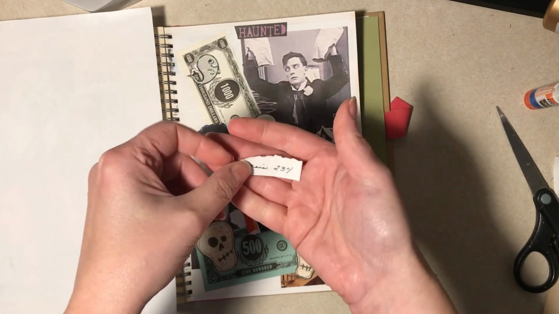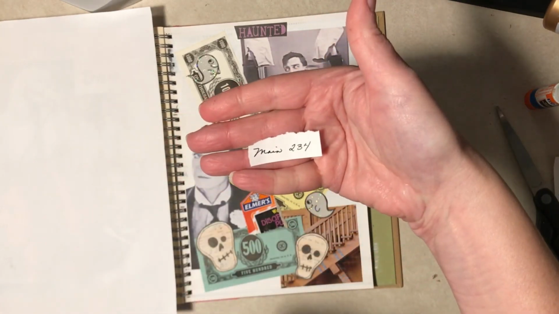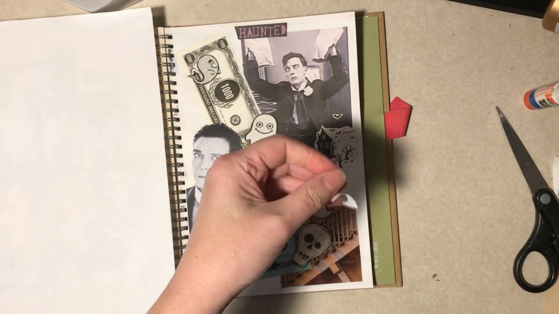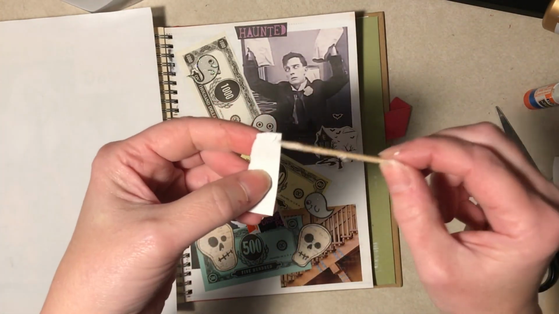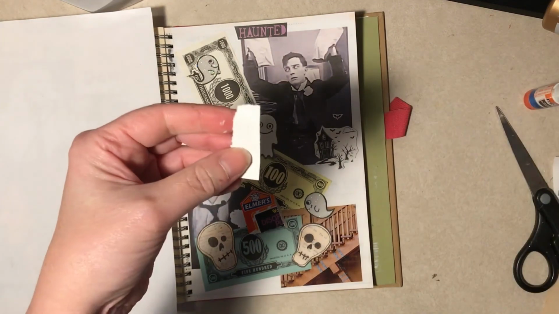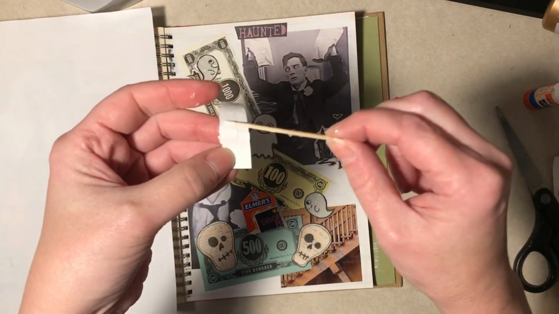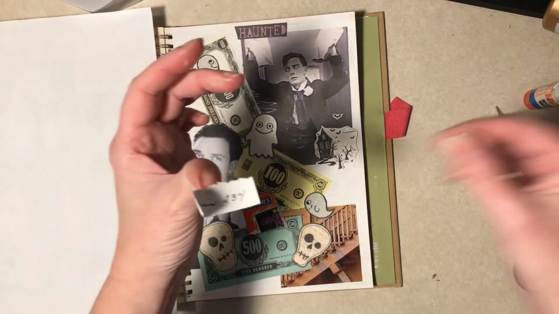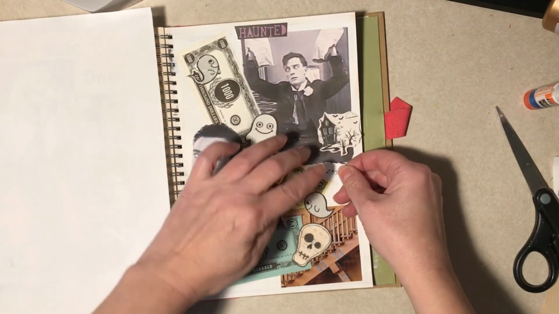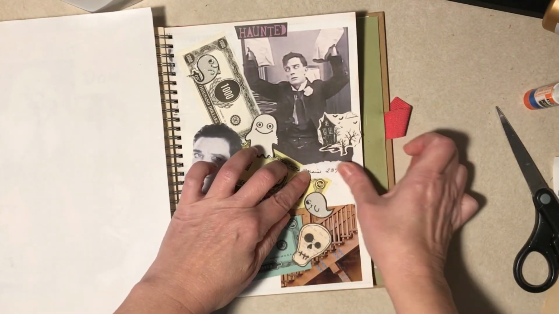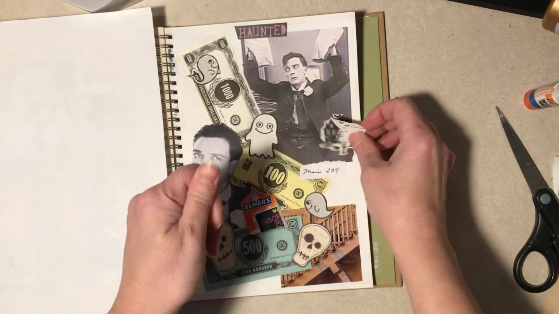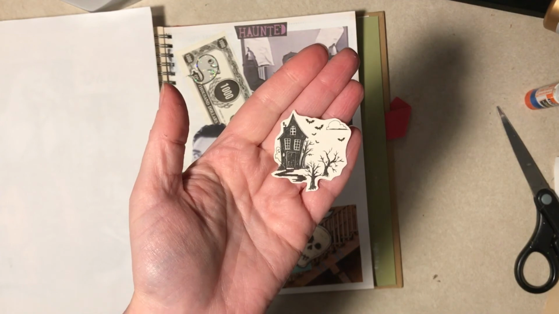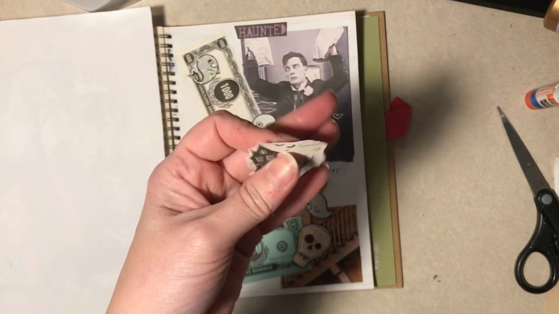Yeah, this is not the address of the haunted house, but it's an address in the movie. It's not that pertinent, but it was in there, so I'm putting it in here. And this is a scrapbook paper image. You know, gotta put that in, right? Although the house looked nothing like that.